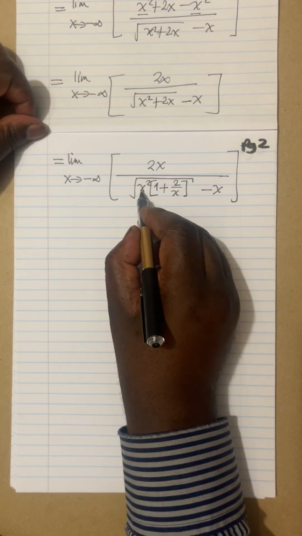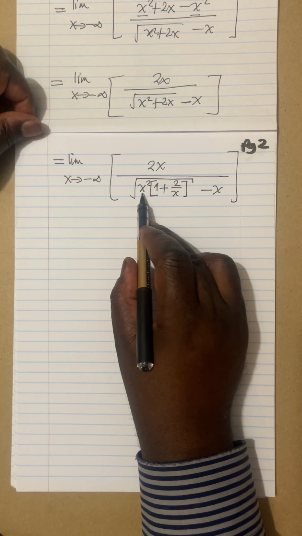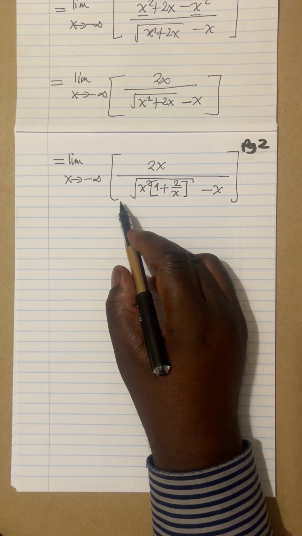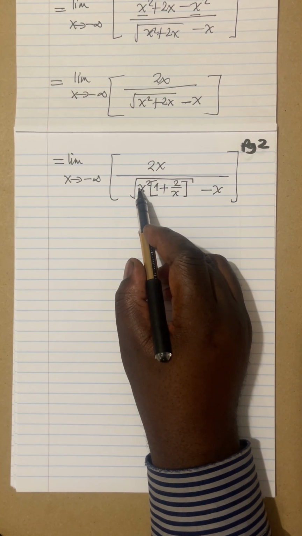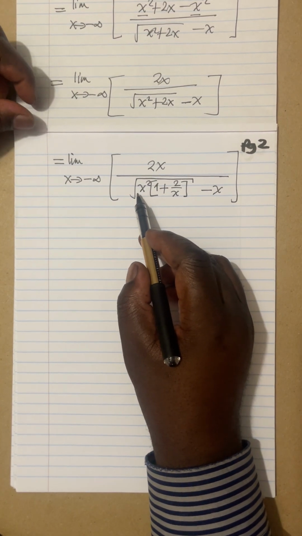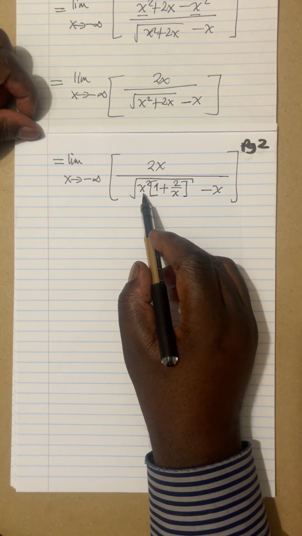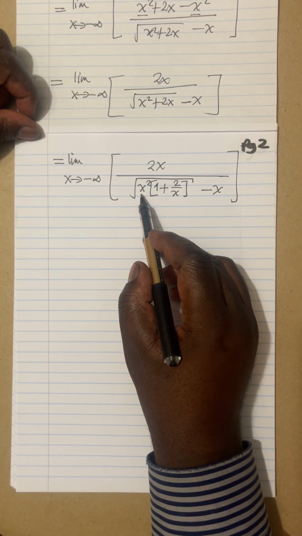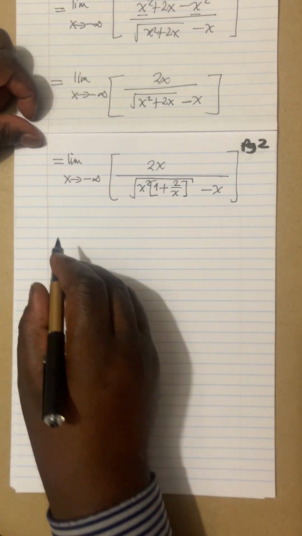Now, the x squared outside of these brackets here, I can take it out. But when I'm taking the square root of that, I'm interested in the positive square root of that. So I'm going to use an absolute value sign. Why? Because you can't have a square root of a negative number and still have a real number as your result or your solution.